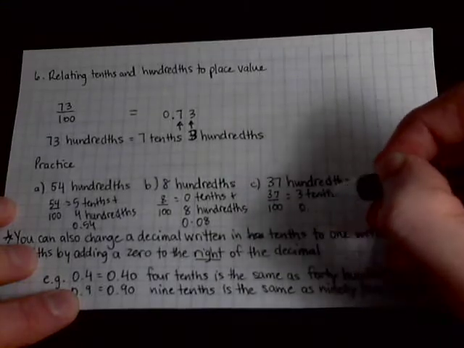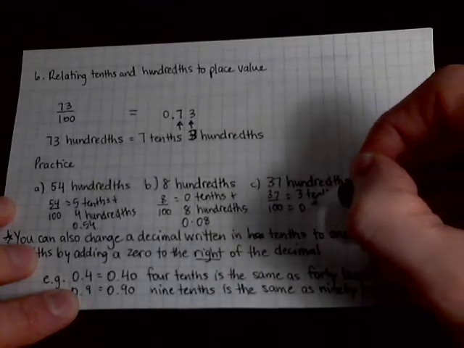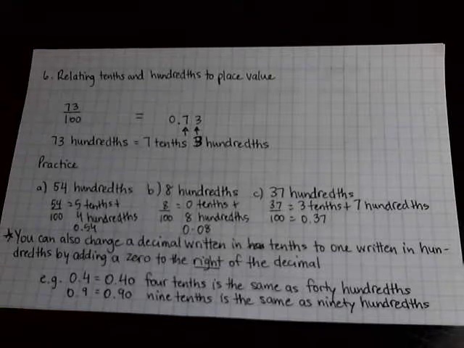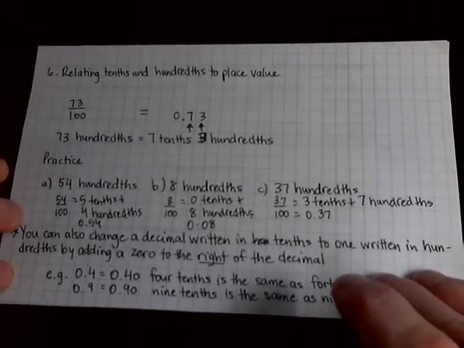Which would then equal 0.37. Okay, so it's also important to notice that you can change a decimal written in tenths to one written in hundredths by adding a 0 to the right of the decimal. Okay, it's got to go to the right of the decimal.